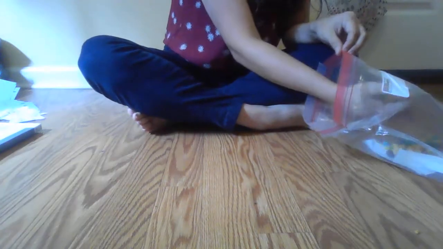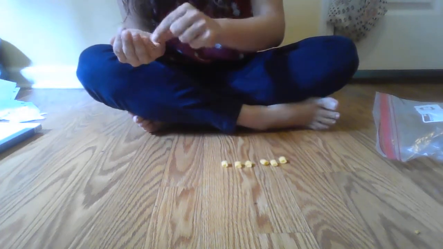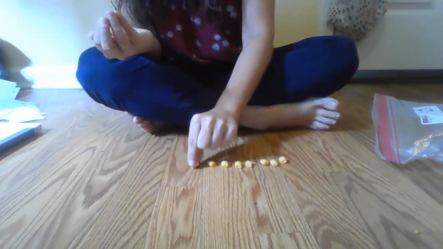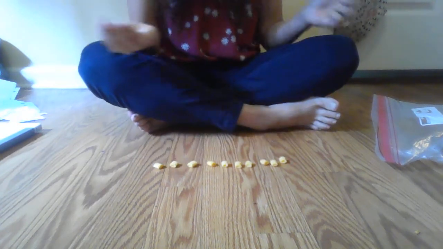All right, so let me get my cereal. So first in the problem, I heard that he had 10 toy trucks. So I'm going to go ahead and count out 10 pieces of cereal to represent his 10 toy trucks. Count with me. 1, 2, 3, 4, 5, 6, 7, 8, 9, 10. So there's his 10 toy trucks.